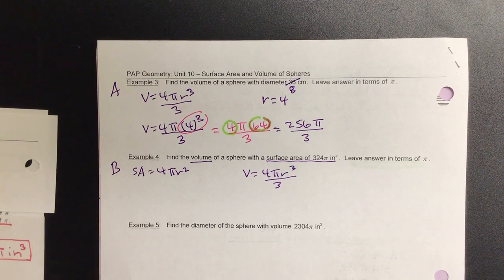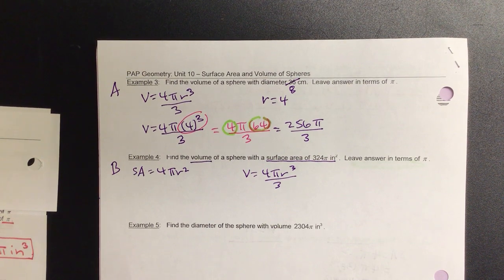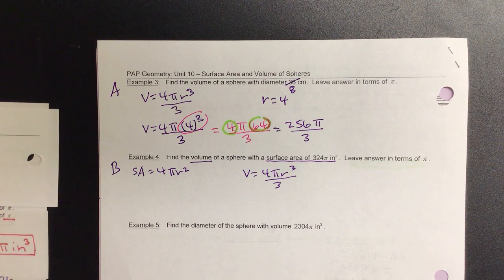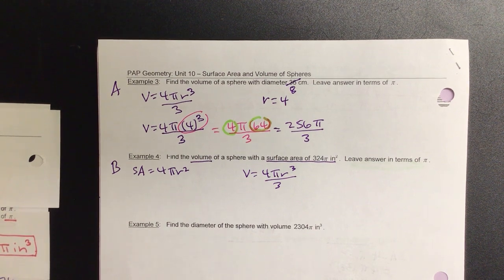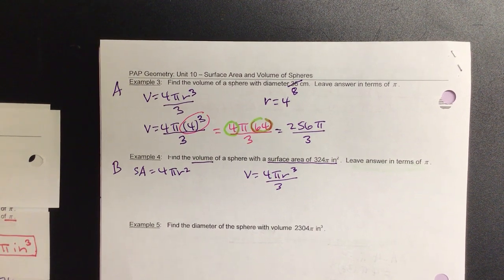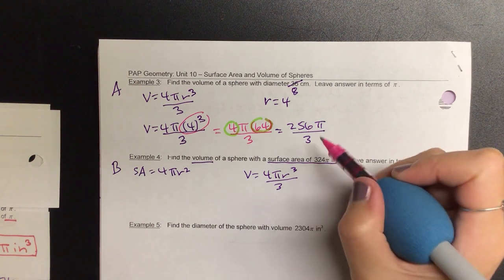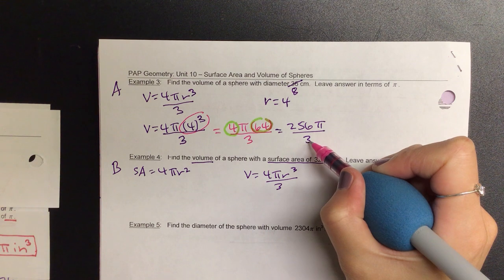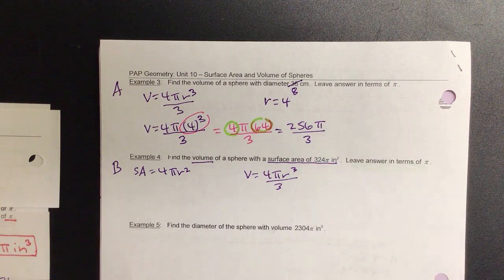Is 256 divisible by 3? Yes. 66. 66? Do we agree on that? 256 divided by 3 is? 66. So it'll go into 6, and there'll be 16. I don't think it goes in. 65 and 1/3?